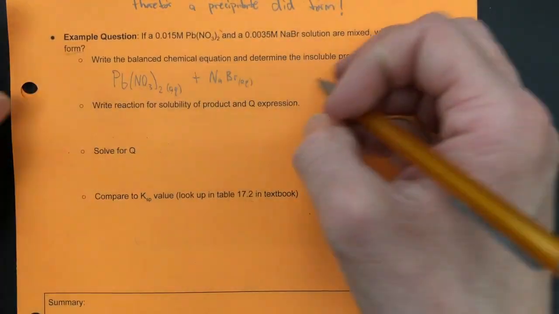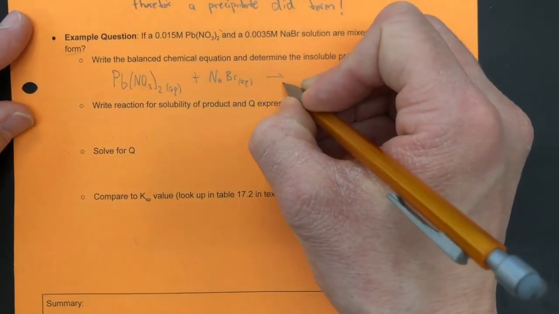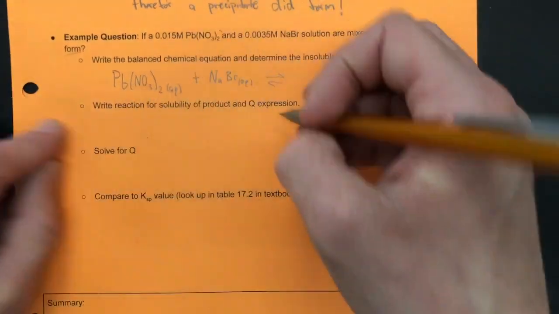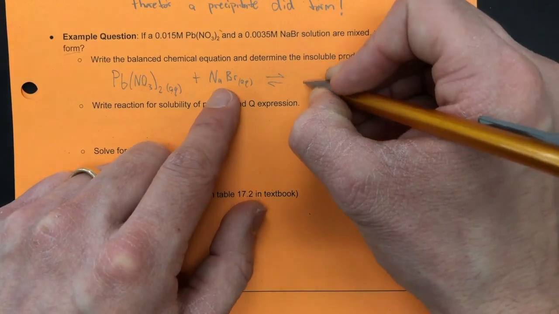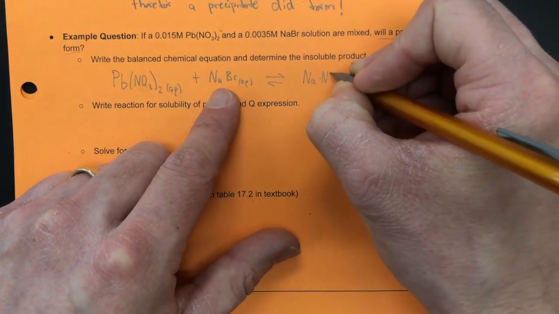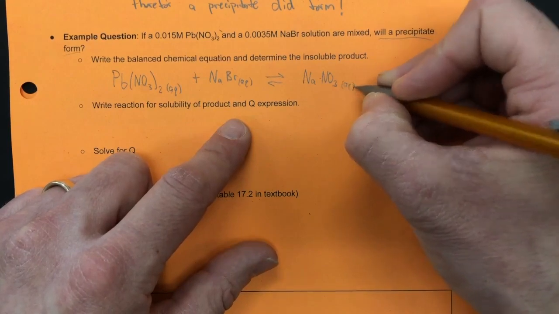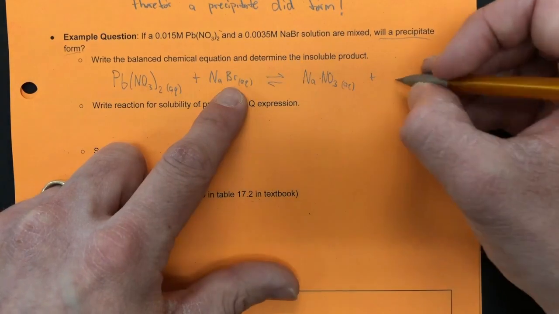I'm just writing out the precipitation reaction. So again, we're trading places. Those cations are trading places. So we're going to end up with sodium nitrate. And I know that's going to be aqueous, along with lead bromide.